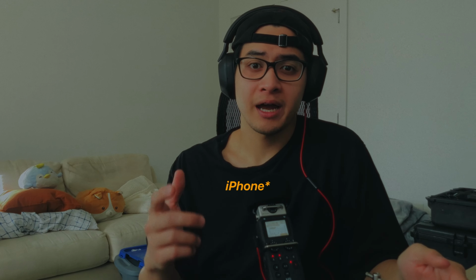Next up, aperture. But don't worry about it. Most phone cameras have a fixed aperture. It's not variable and you cannot change it.